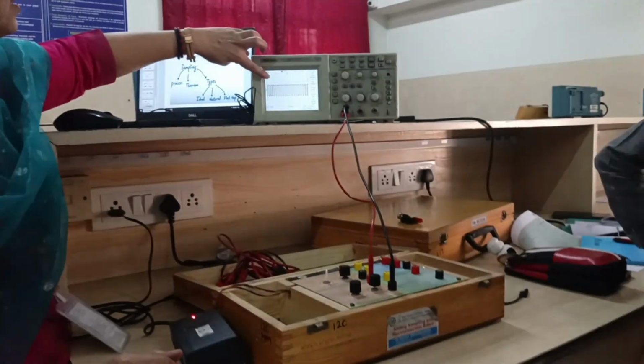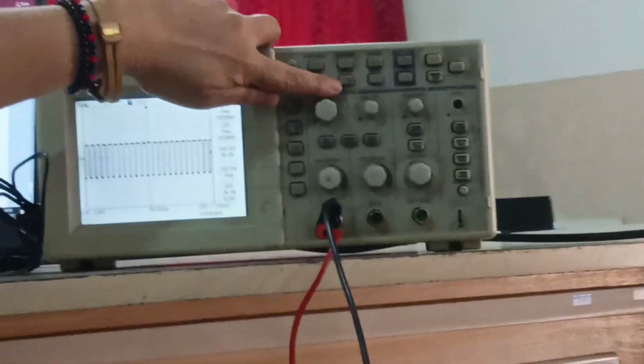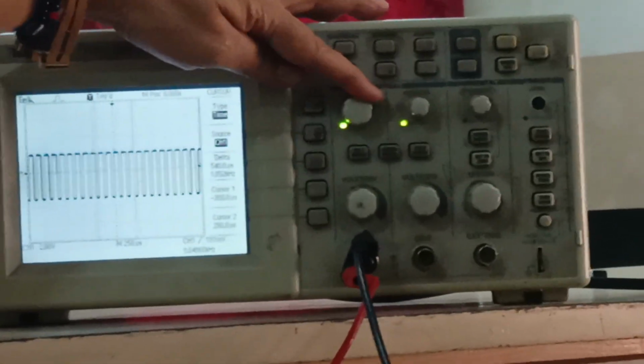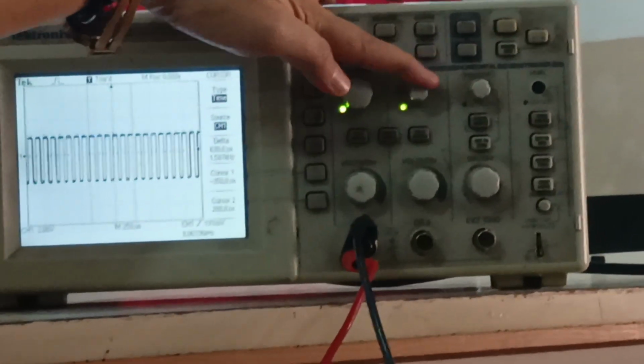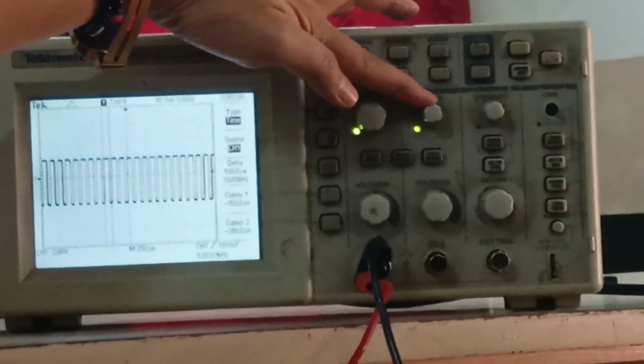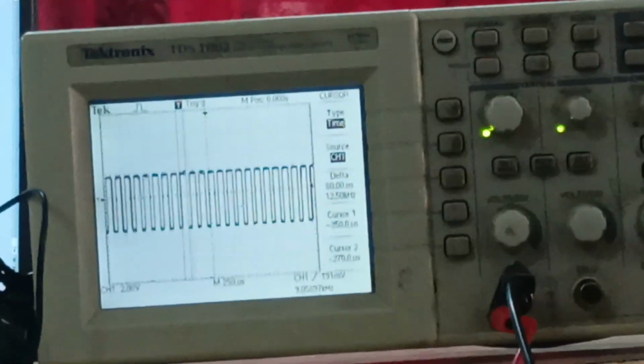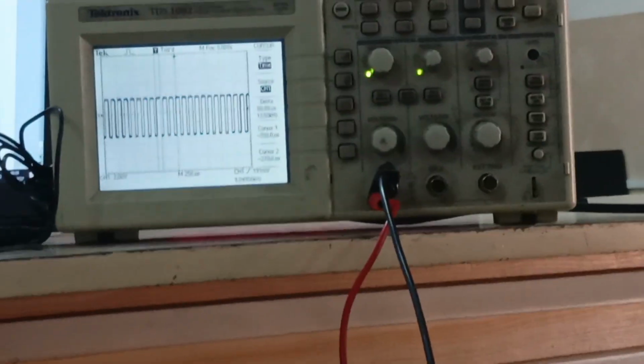You can measure the pulse width here by setting the cursors. So you can set the cursor here and measure how much the pulse width is. What is the delta here? 80 microseconds. So you have set the pulse width as 80 microseconds. So you can increase or decrease the pulse width and see what is the effect of increasing or decreasing the pulse width on your sampled signal.